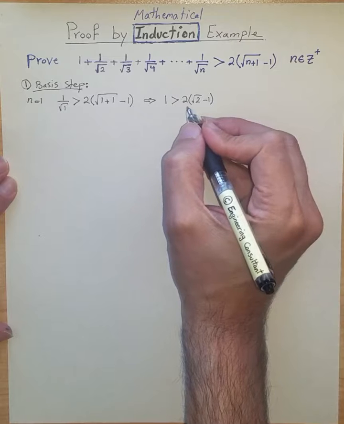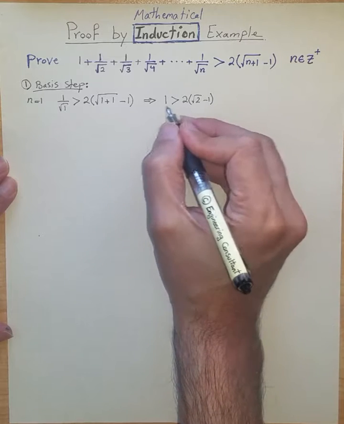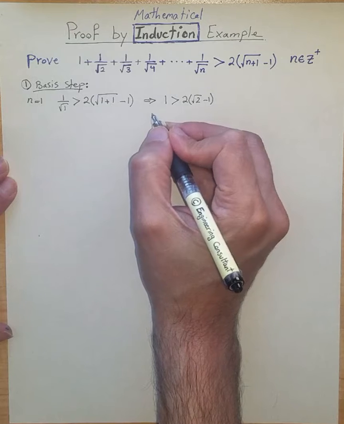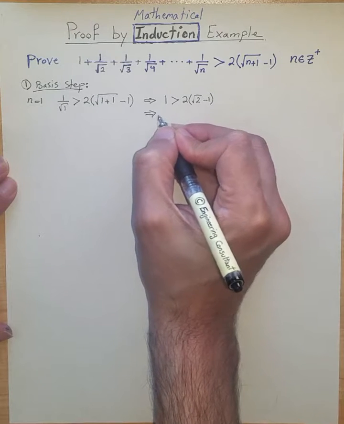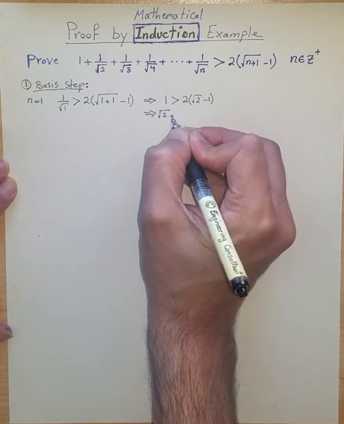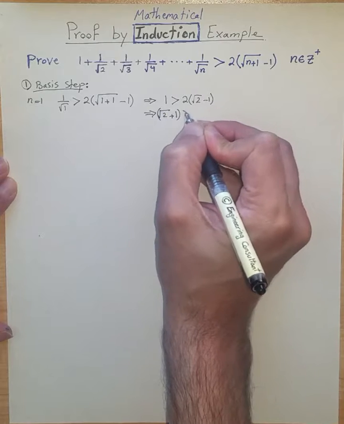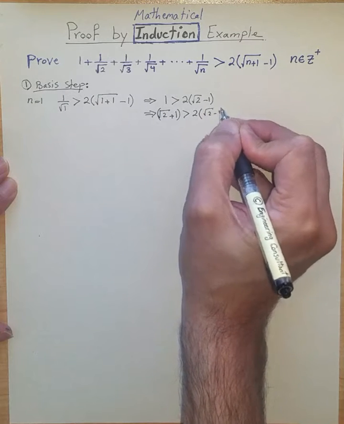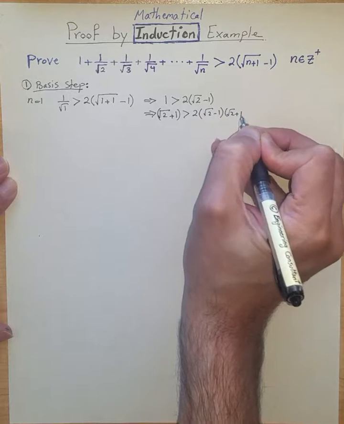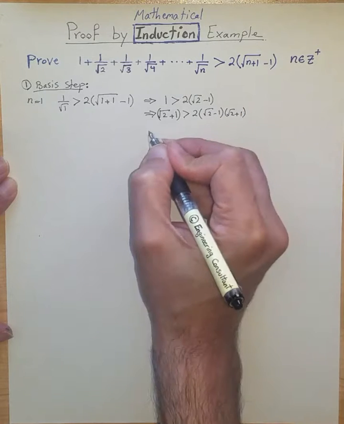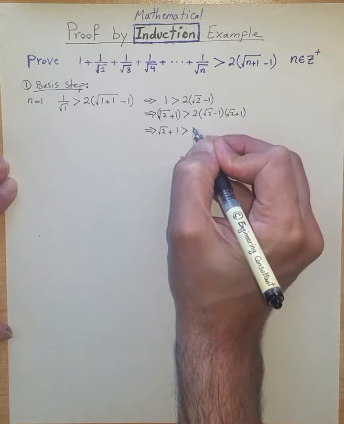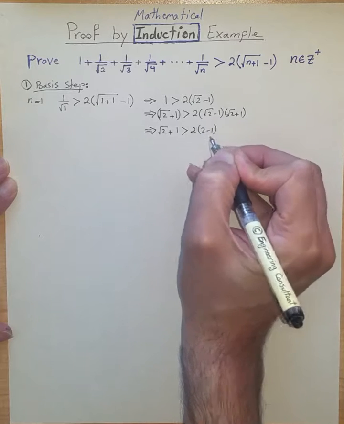The easiest thing we can do is just multiply both sides of this inequality with a positive number, which is the square root of 2 plus 1. If we multiply both sides with the square root of 2 plus 1, of course this corresponds to square root of 2 plus 1 greater than 2 times 2 minus 1, which means 2.